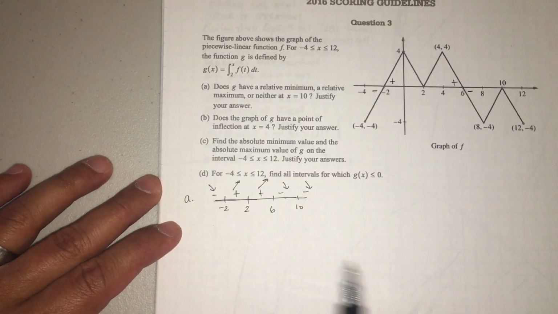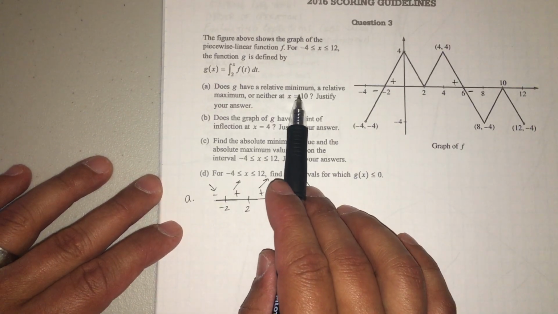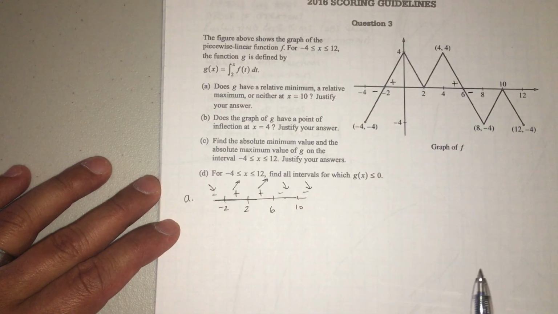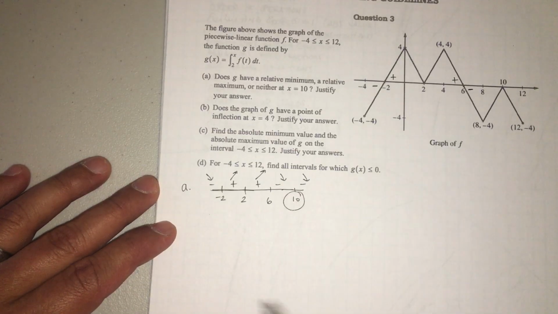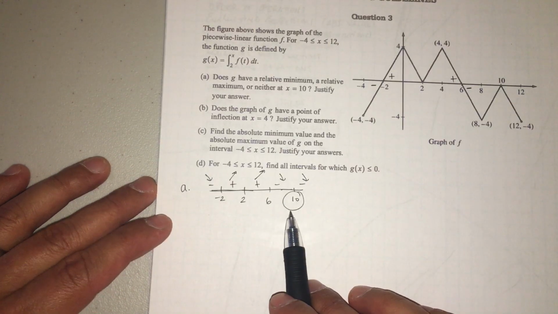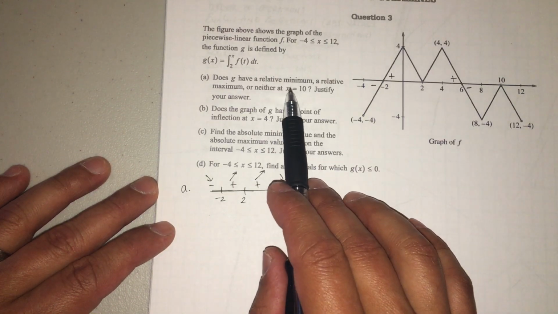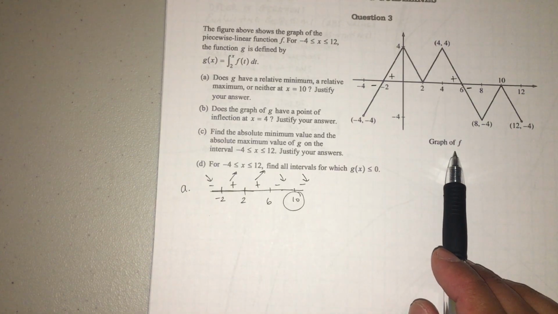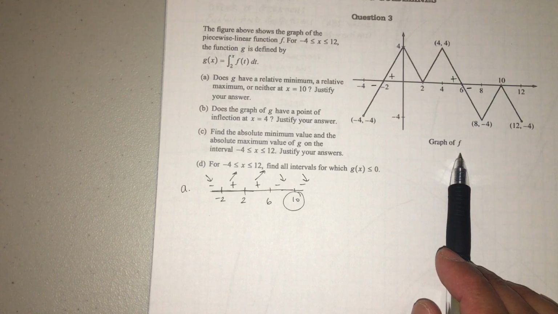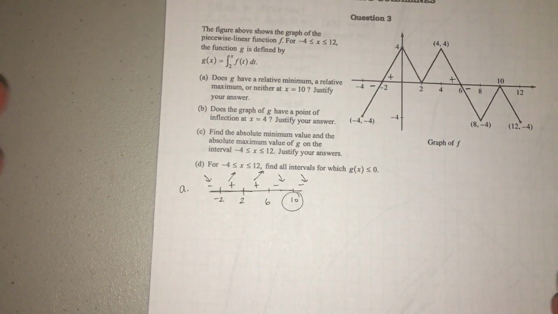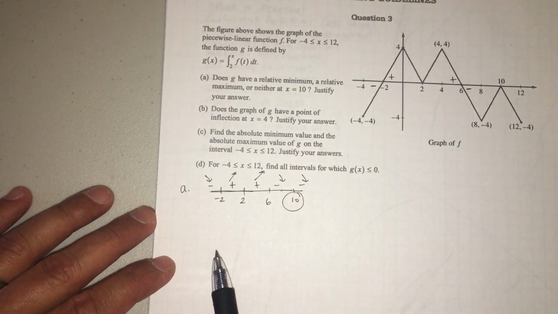So now look at it, does it have a relative minimum, maximum, or neither at x equals 10? You see that? So at 10, it's neither relative minimum or maximum. Why? Because the graph of f does not change sign, period. And that's all you would do. That's it, guys. And they were asking specifically at x equals 10.